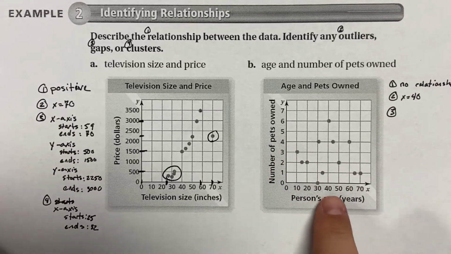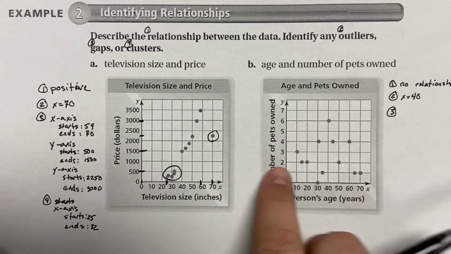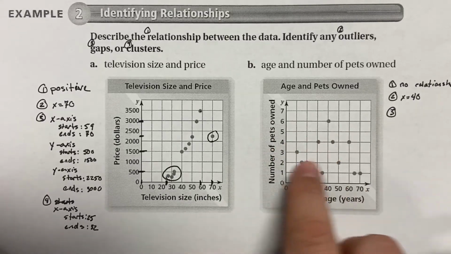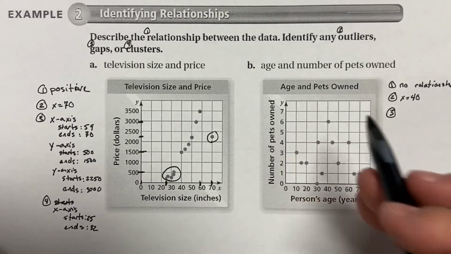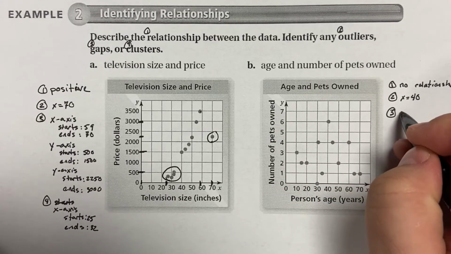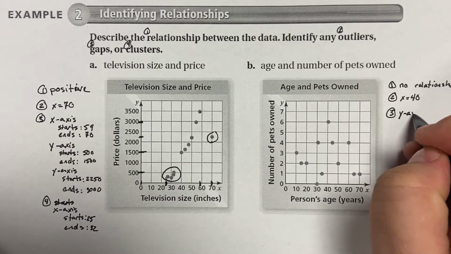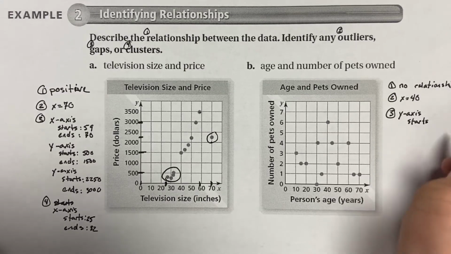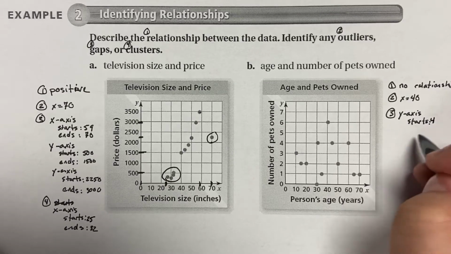If I look along Y, there's no gaps going vertical. If I look at Y, there's not really any gaps going horizontal if I bring them all together, except right here. So the only gap is on the Y-axis, and it starts at 4 and ends at 6.